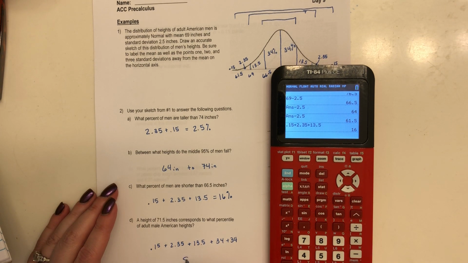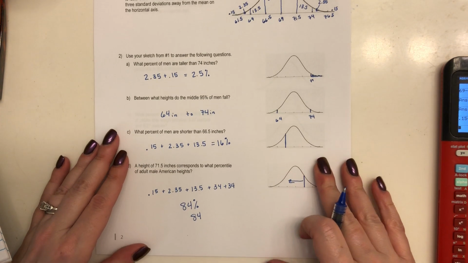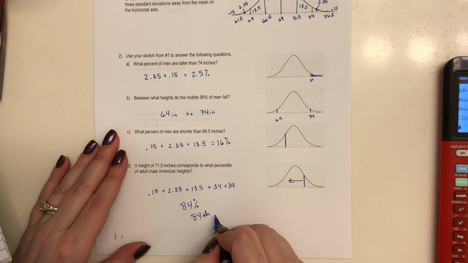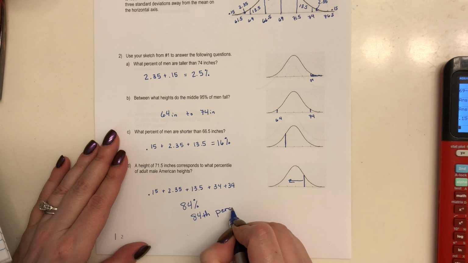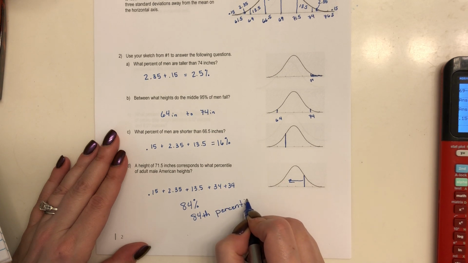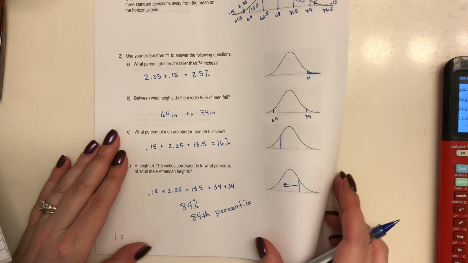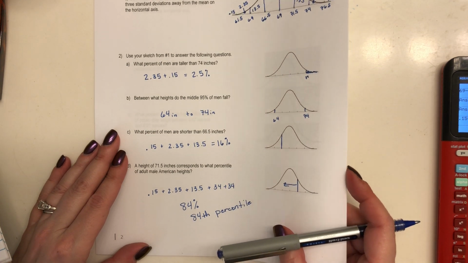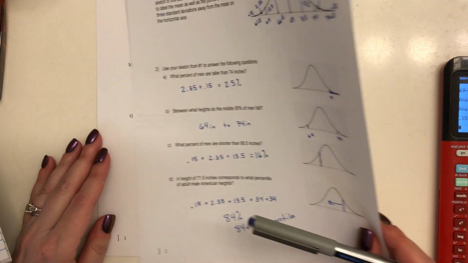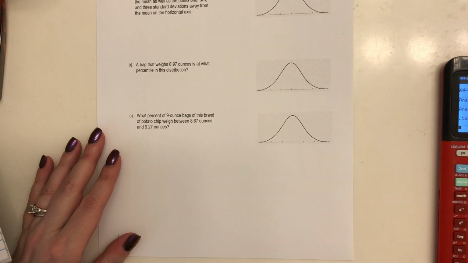And I get 84% or 84th percentile. See, that wasn't bad at all. So let's see how I did on that one. Oh, looks like there's one more to do.